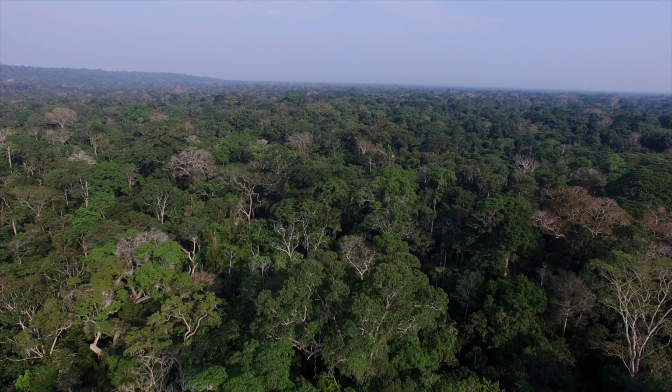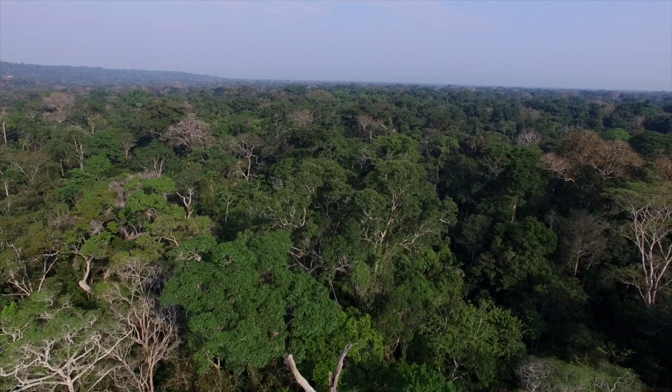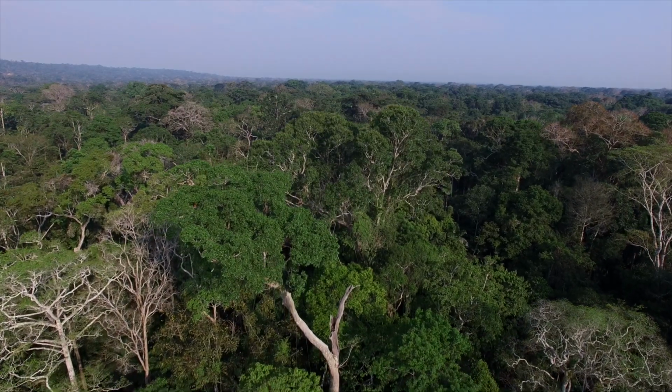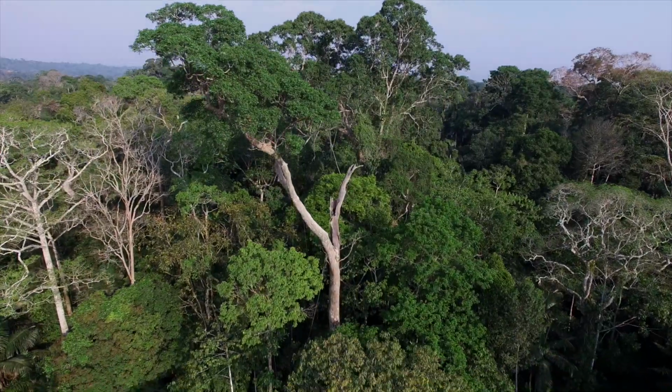The focus of my research is trying to understand the factors that maintain the composition and diversity of tropical forest tree communities. As is well known, the Amazon rainforest has amongst the highest tree diversity of any forest in the world. It becomes very interesting to understand what factors maintain that diversity and that stability.